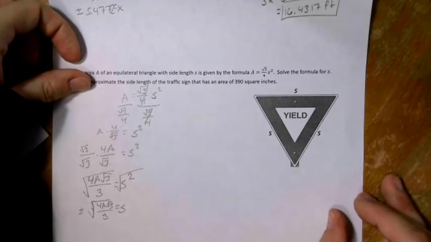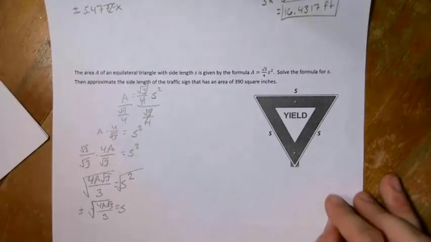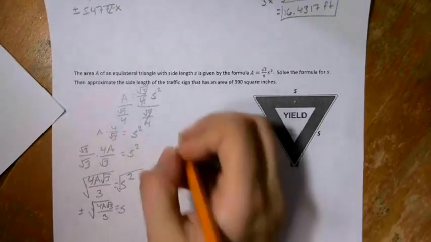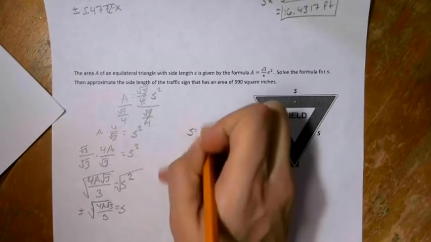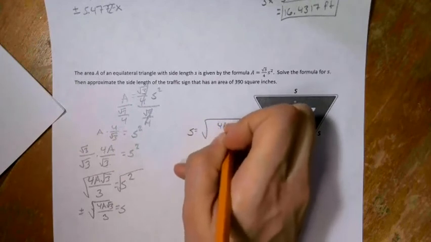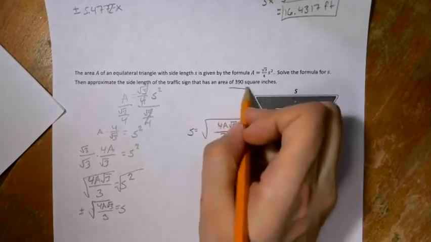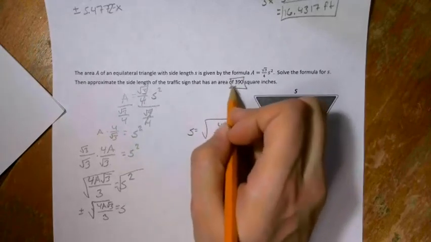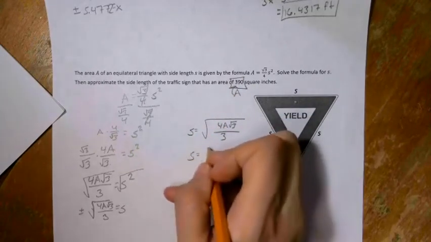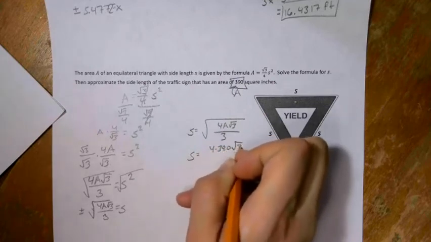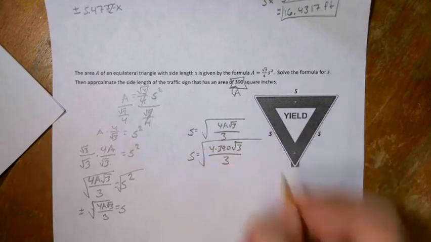I know it's a little messy, but we're asked to solve it for when a equals 390. So I've got my s equals the square root of 4a root 3 over 3. And I'm going to plug in 390 for my a. So s equals the square root of 4 times 390 times root 3 divided by 3.